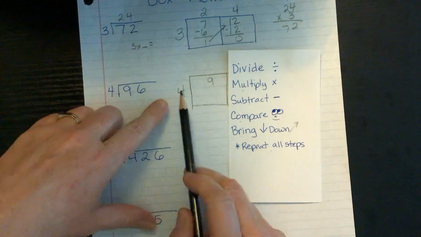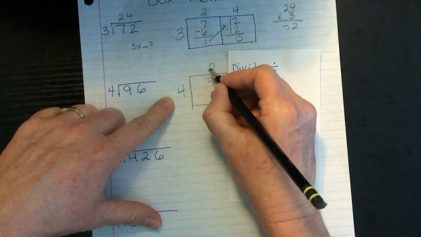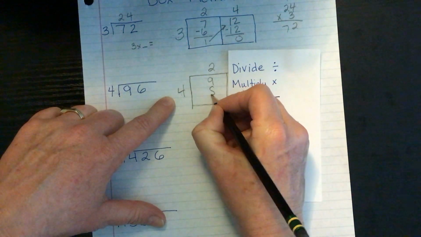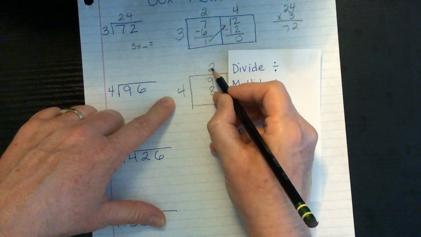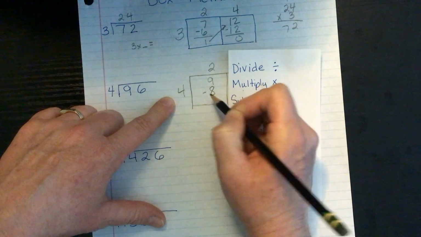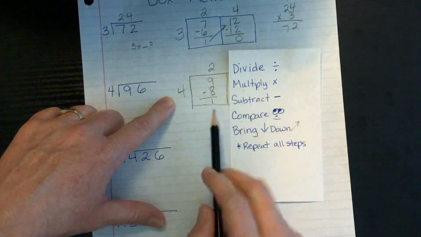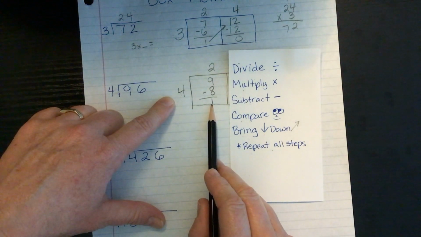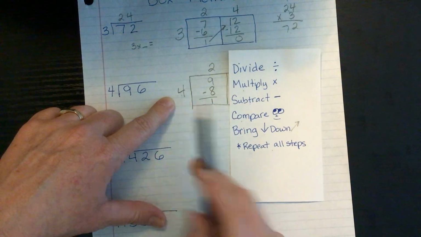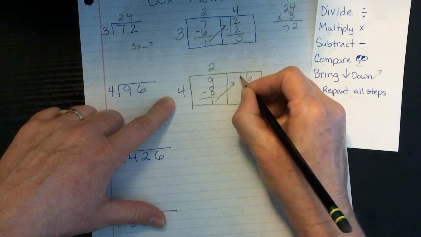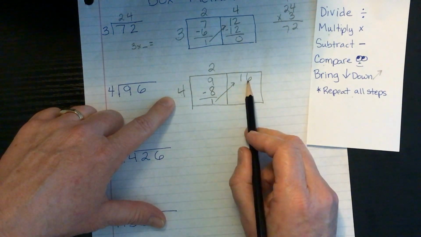All right, that's right. 4 divided into 9 is 2. Because 2 times 4 is 8, and 8 was as close as I could get. If I did 3 times 4, that'd be 12, and that's just too big. So 9 take away 8 leaves me with 1. I have 1 left. All right? I'm comparing it. It's less than my divisor, so I'm ready to bring it over. Now, instead of a 10 and 6 ones, I have 16.